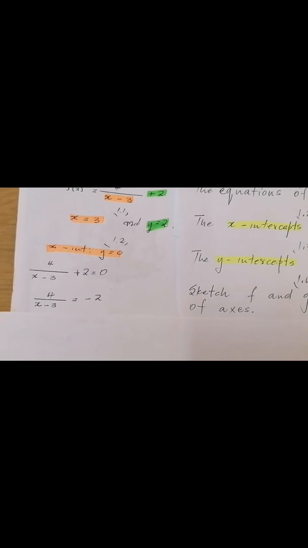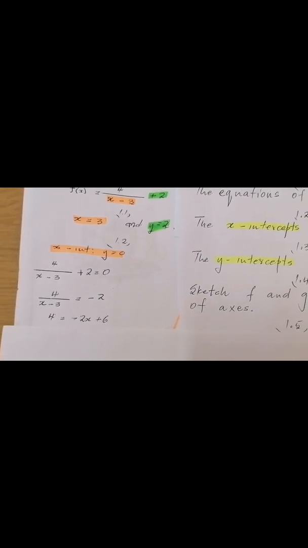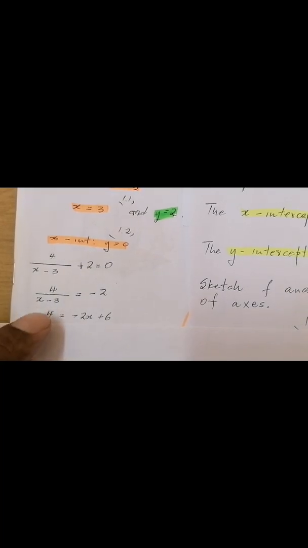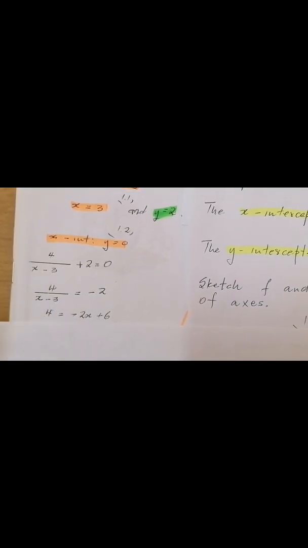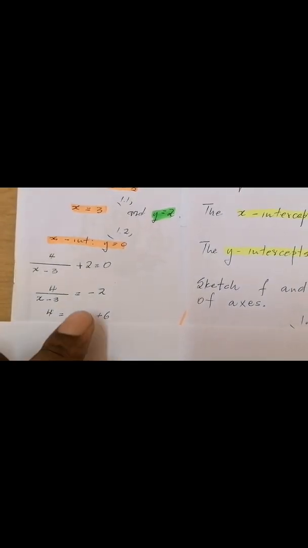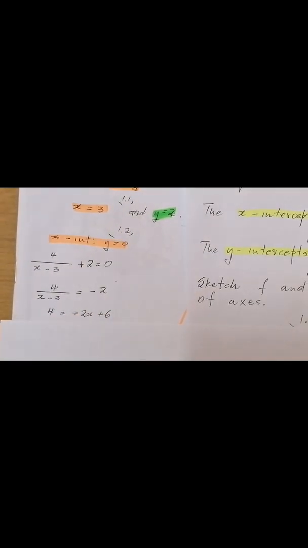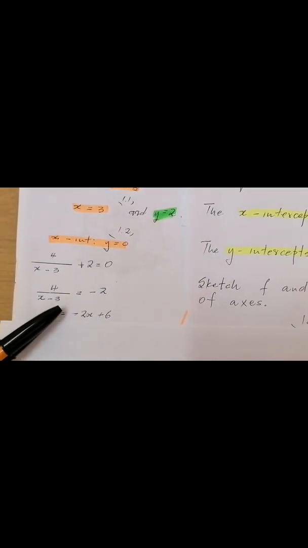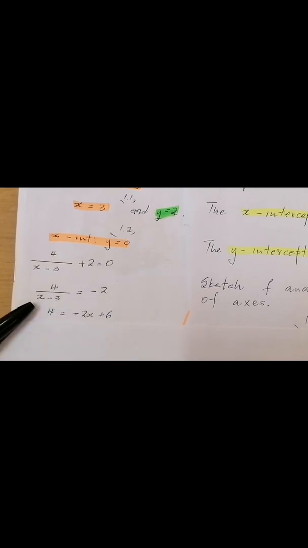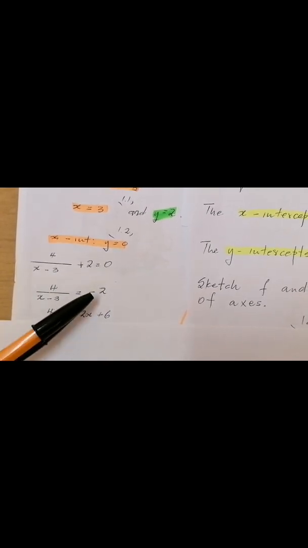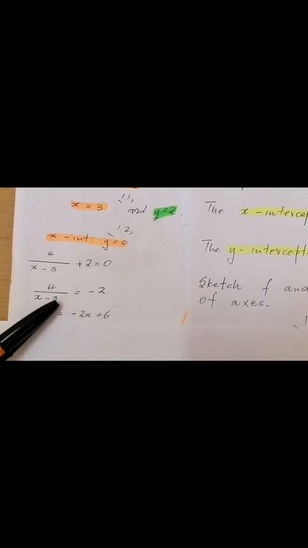Let's do that. We multiply throughout by x minus 3. x minus 3 would cancel x minus 3. You multiply minus 2 by x minus 3, you get minus 2x. A negative times a negative is a positive, 2 times 3 is 6.